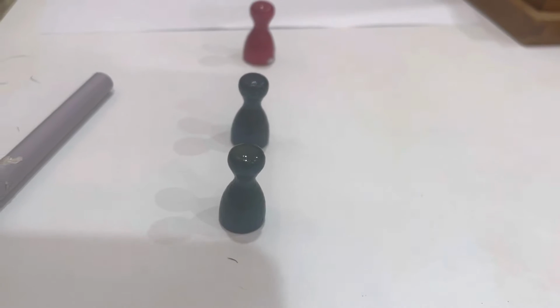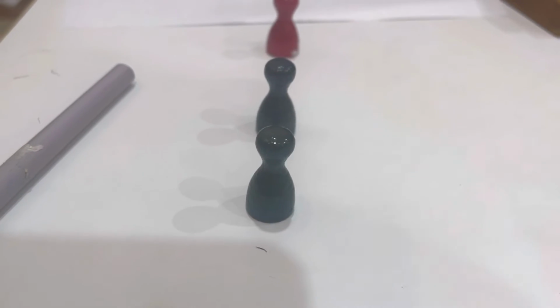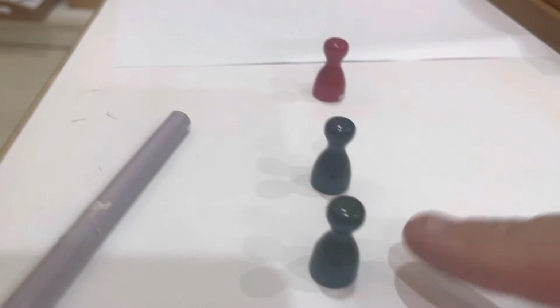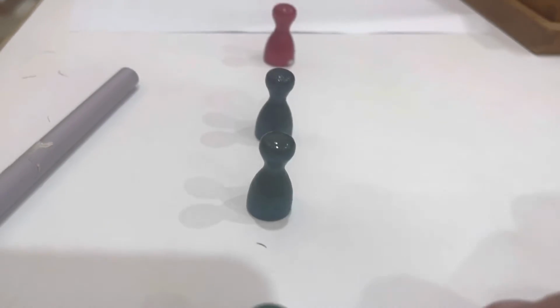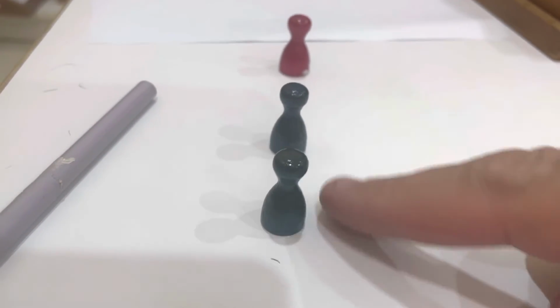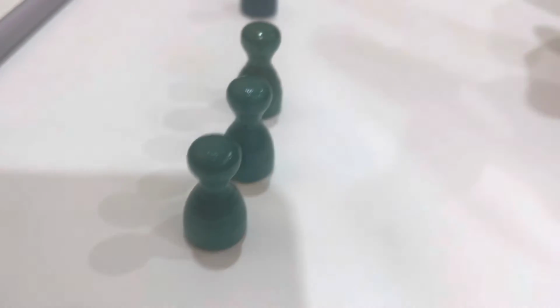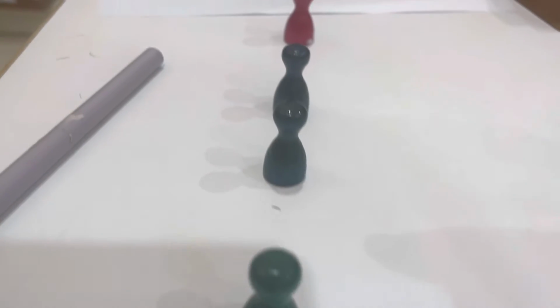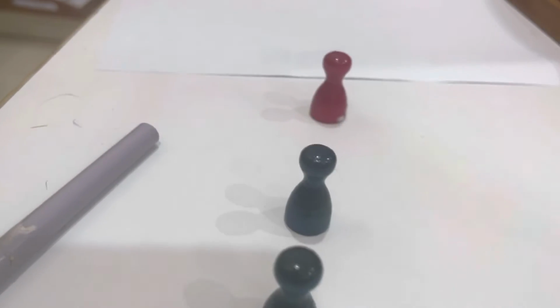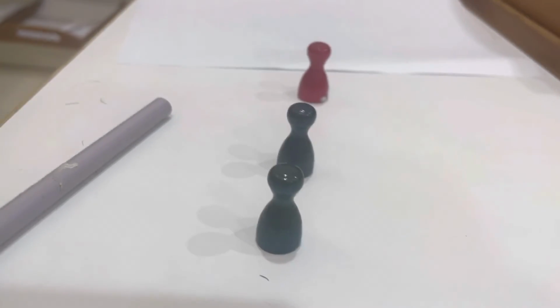I realize on the video on my iPhone, this doesn't look as blue as it does in real life. So just these are blue, these are green. I don't know how to really fix that right now. So, it's what I've got.